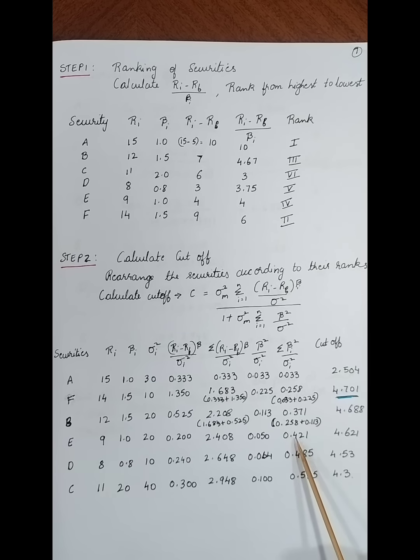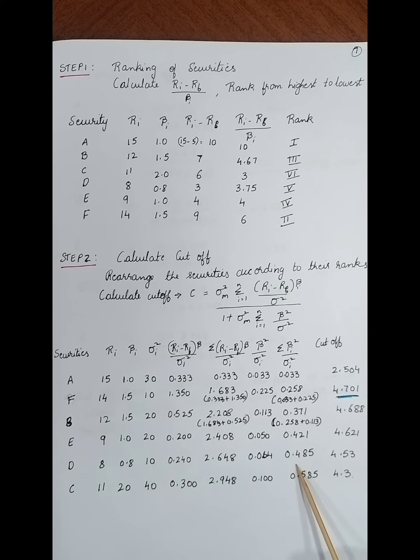How do we get the next value? 0.371 plus 0.050, that is 0.421. Then the next value is got by adding 0.421 and 0.064, that is 0.485. Similarly, 0.485 plus 0.1 will give us 0.585.